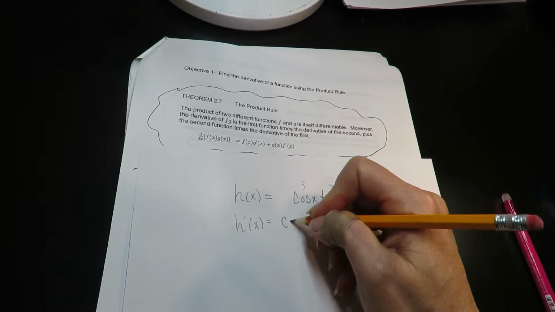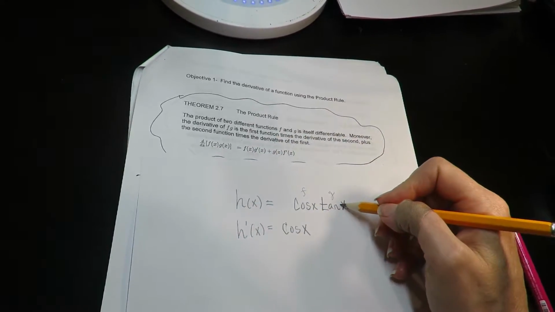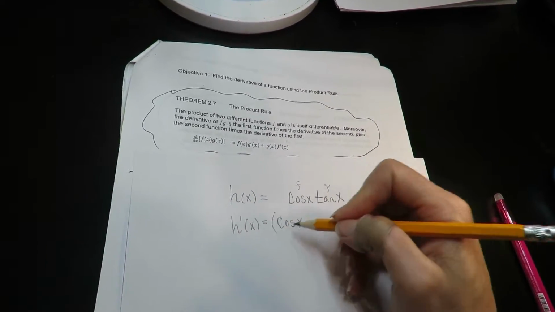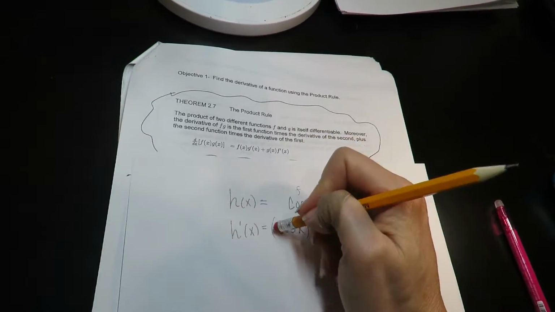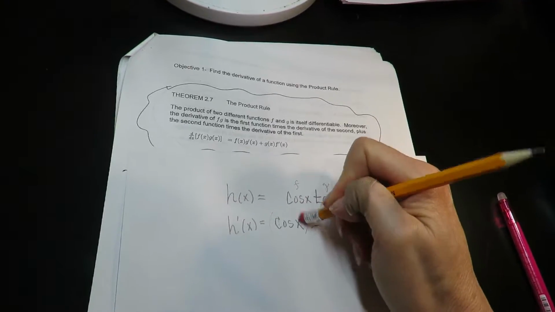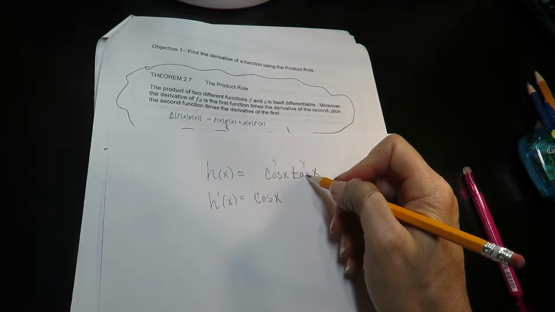Alright, so here we go. We leave F alone. And we're going to take the derivative of G. Now, do you remember what that is? I just like to put brackets here. You don't have to put brackets here. You know what? Let me not do that. Somebody's going to go crazy with the brackets. I'm going to get them confused. Alright, let me just leave it like that.